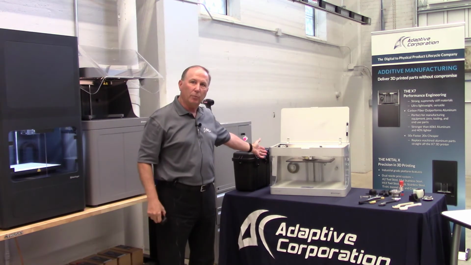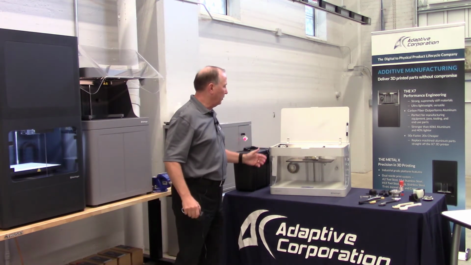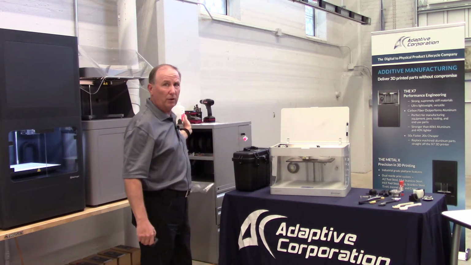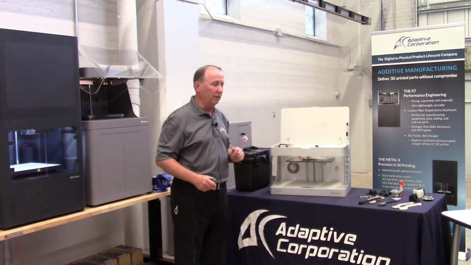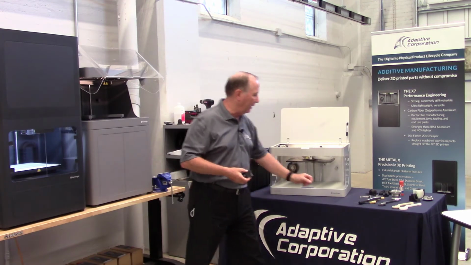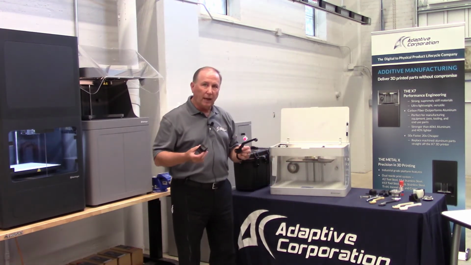I have a desktop printer. The desktop printer is really the same as the industrial printer, with a smaller part size. So for smaller parts, again, it's great for work holding applications.